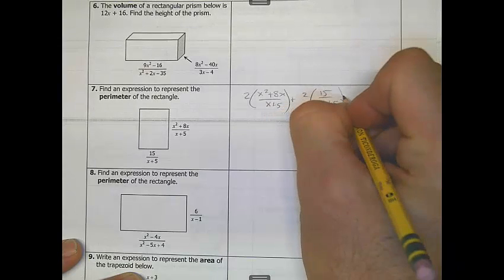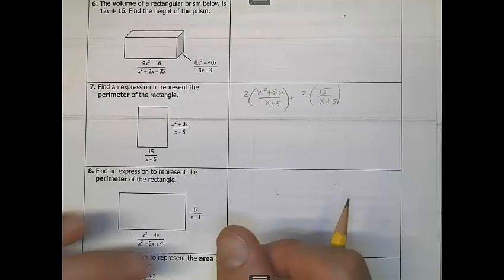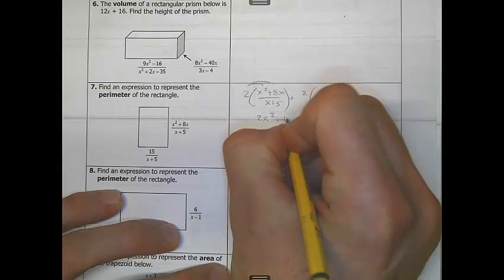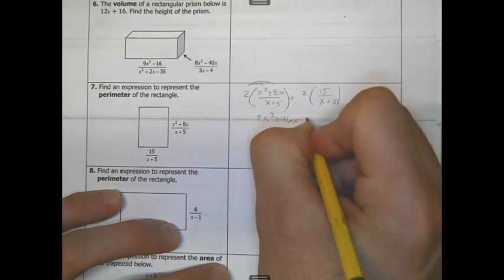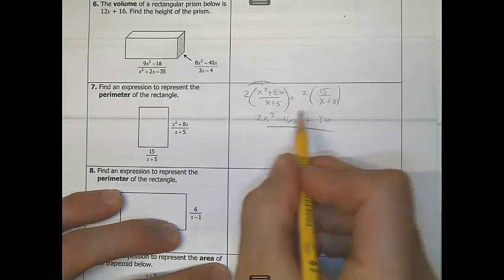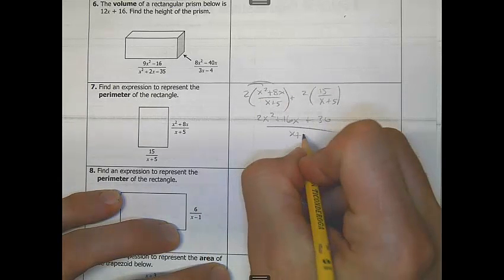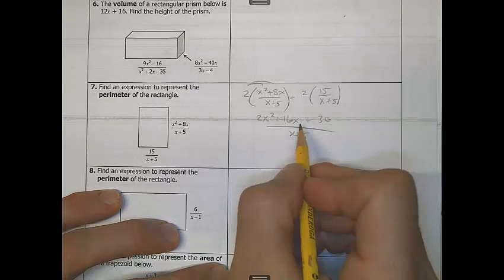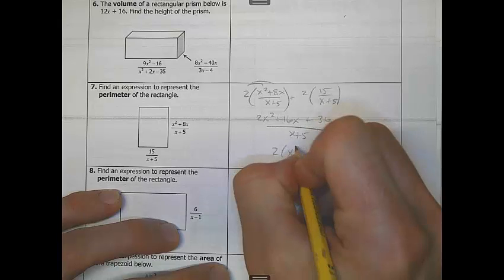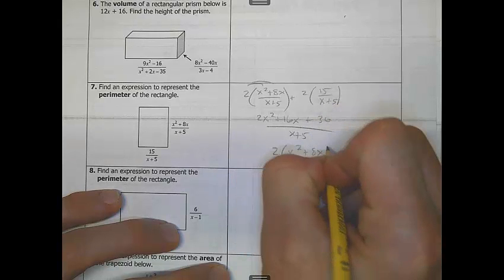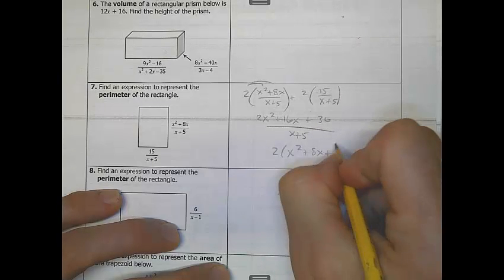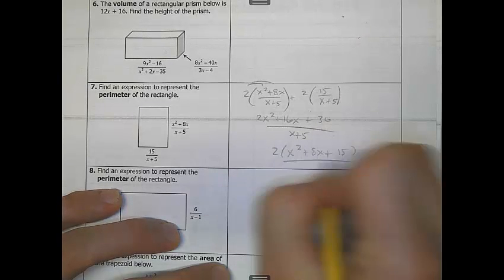Whoops, big parenthesis. So we're going to want to distribute, and we get 2x squared plus 16x plus 30, and then everything's over the common denominator, x plus 5. Okay. I don't know if anything simplifies, but let's try. Let's pull out a 2 from everything first. Pull out a 2, we have x squared plus 8x plus 15, all over x plus 5.